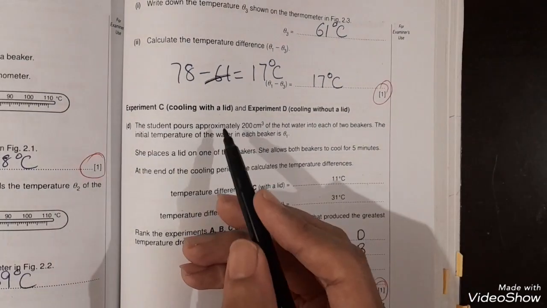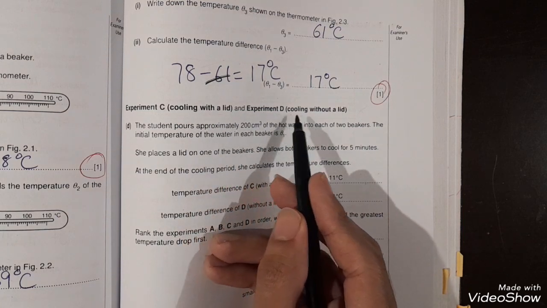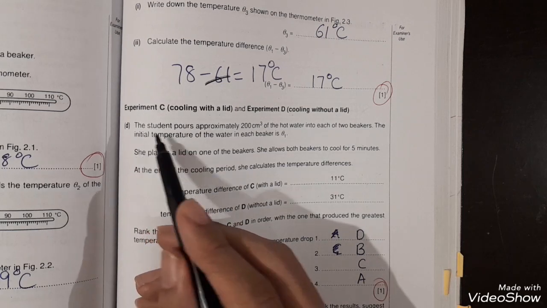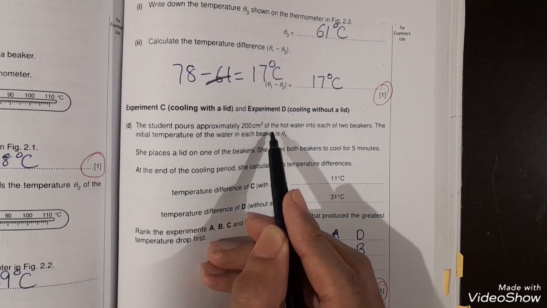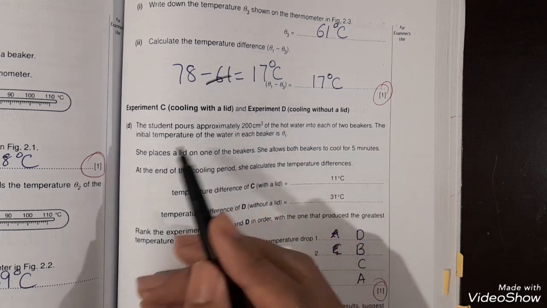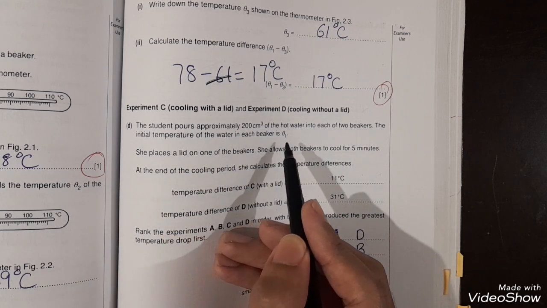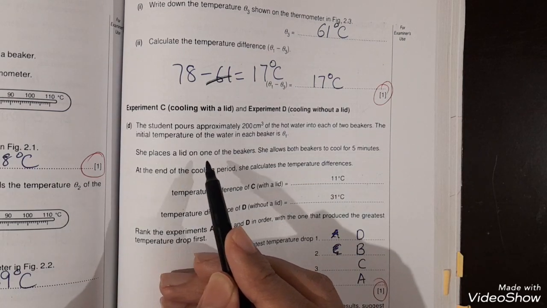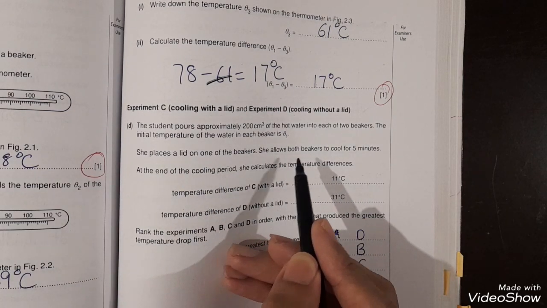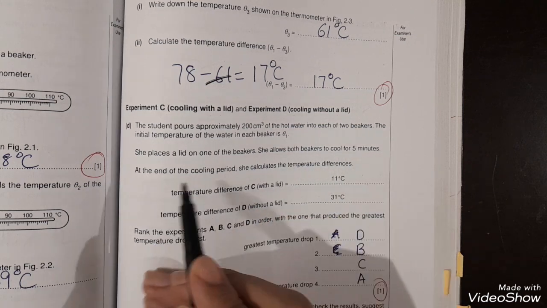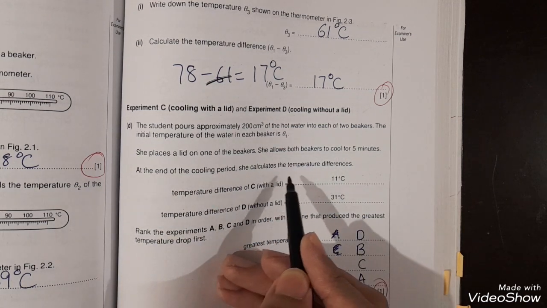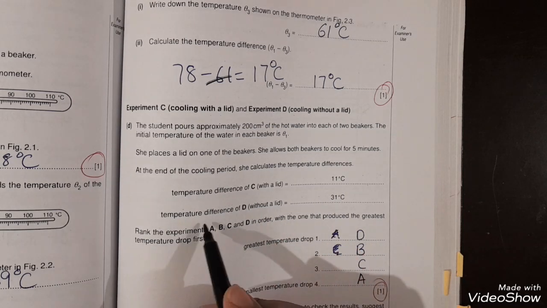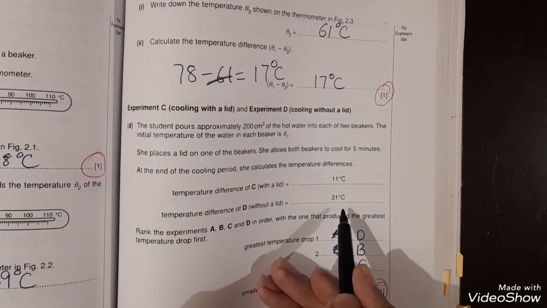Experiment C is cooling with lid and experiment D is cooling without lid. The student pours approximately 200 cm³ of hot water into each of the 2 beakers. The initial temperature of the water in each beaker is coaster 1. She places a lid on one of the beakers. She allows both beakers to cool for 5 minutes. At the end of the cooling period, she calculates the temperature difference, which for C with lid is 11 degrees and for D without a lid is 31 degrees.